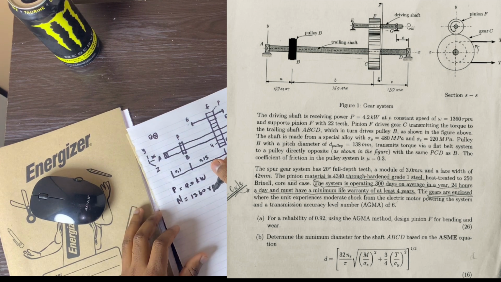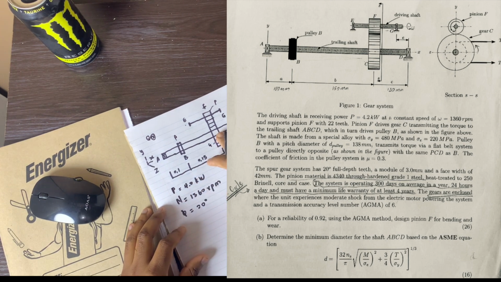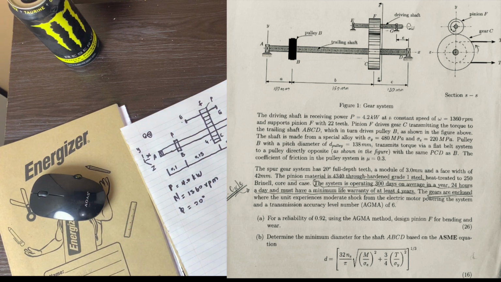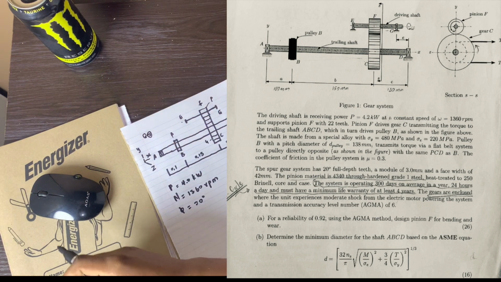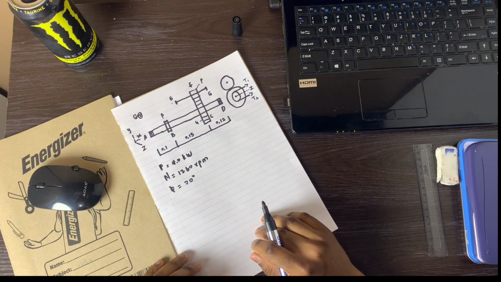And the open spur gear system consists of a 20 degrees pressure angle, with a module of and so on. Most of the things we're given are for designing the gear, but right here we're just designing this shaft. So the only things we're going to need are the power, then the speed, and then that pressure angle, right? Okay, let's go straight into business.